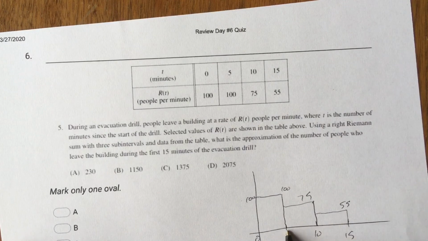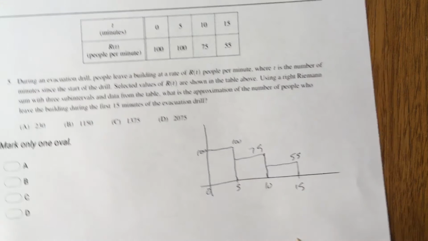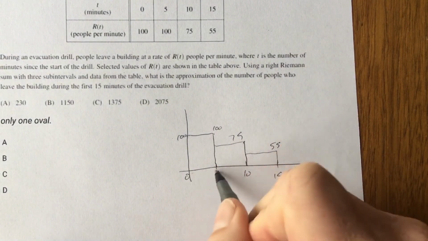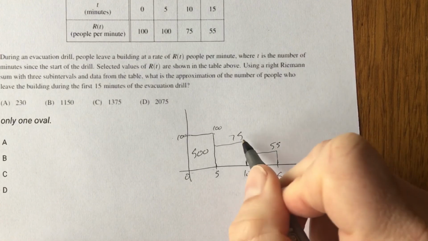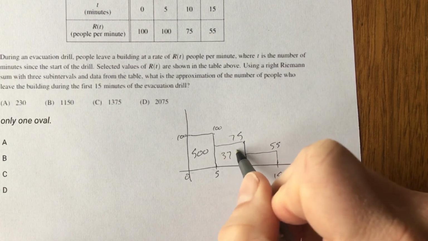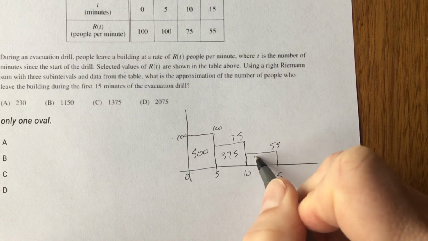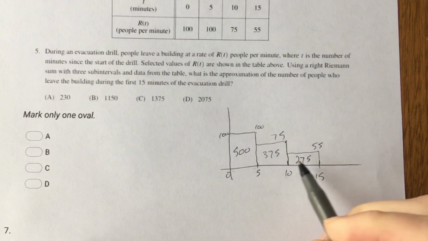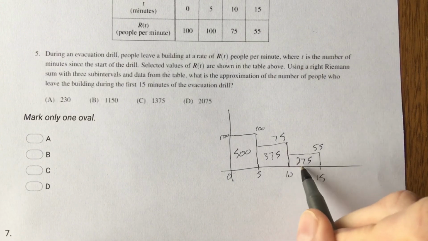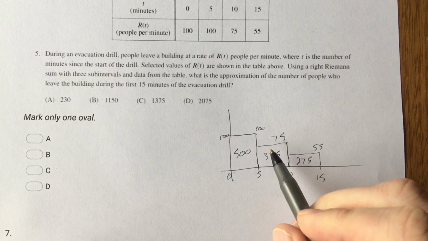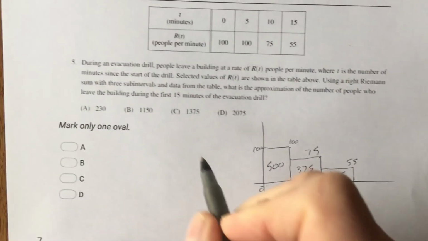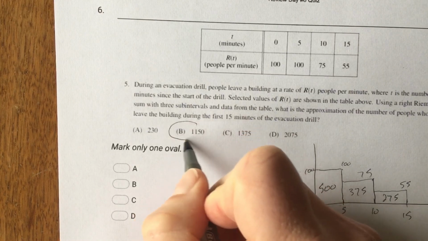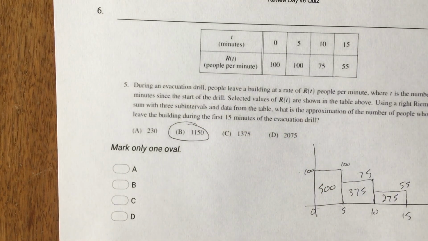All right, and we're using the right-hand Riemann sum. So we're using the right side of these subintervals in order to make this happen. And so 100 times 5 is 500. 75 times 5 is 375. And then 55 times 5 is 275. So if we add that all up, we'll have 1250. Nope, that's not one of my choices. It should be 1150. Accidentally added too much there. Right. And that's 1 through 5.